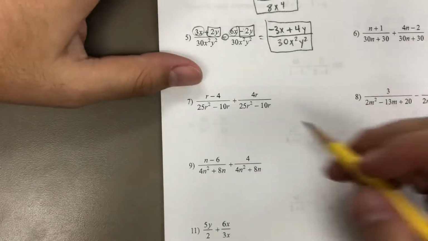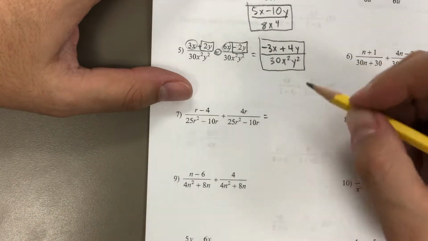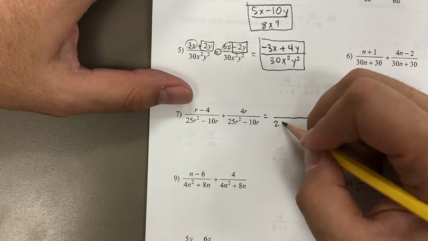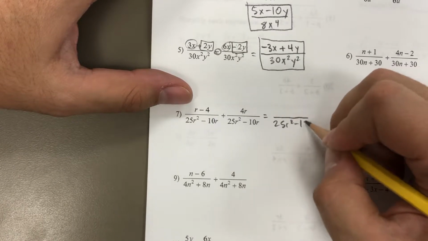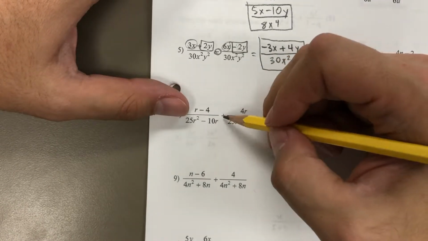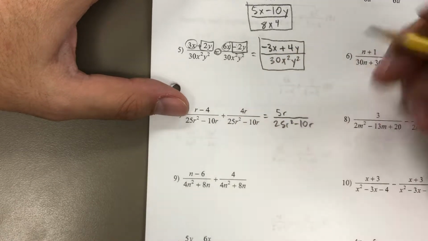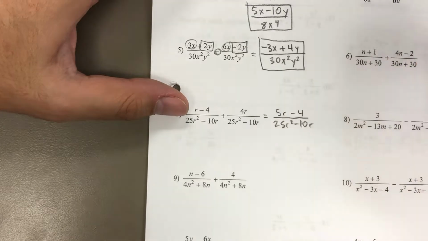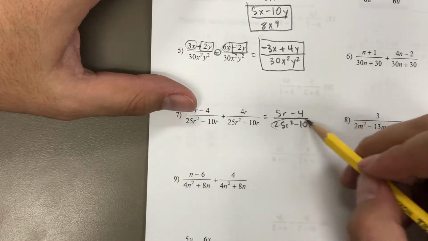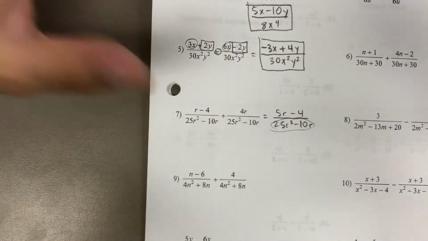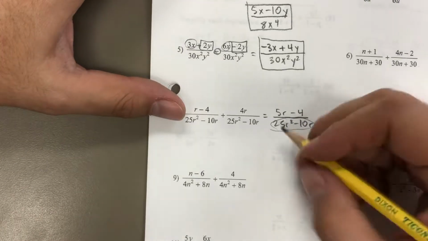Number 7, same denominator. So just combine them together. So we've got 25r squared minus 10r. And then we have r plus 4r, which would be 5r. And then negative 4 plus nothing, so it's just going to be negative 4. And then you can try and factor the bottom part, see if it will factor anything out from the top. So let's see if that helps at all.